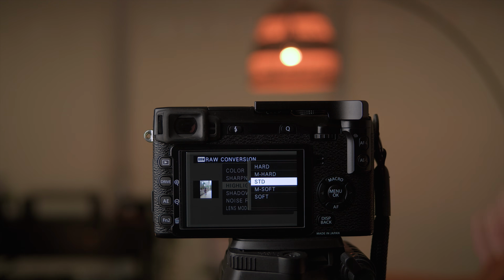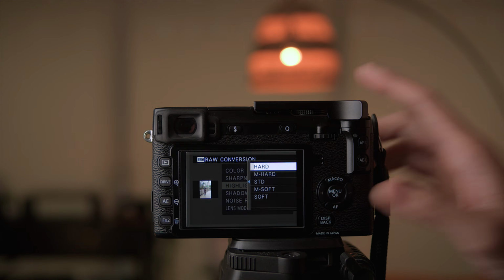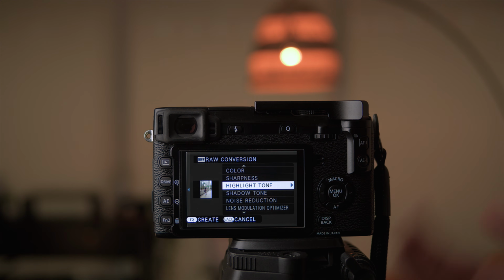Highlight tone, this is for you to set if you want the highlight to be brighter or softer. Hard means the highlight is going to be brighter. Soft means you want to protect the highlight if it's kind of blown out already. So hard means kind of trying to overexpose your highlight. It's just like an S curve.